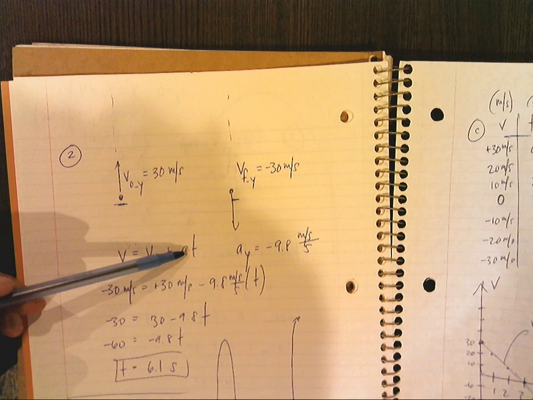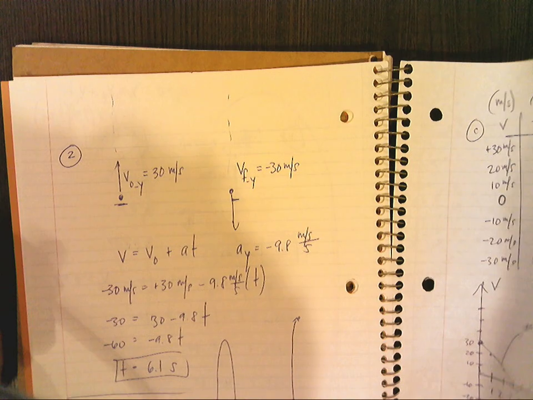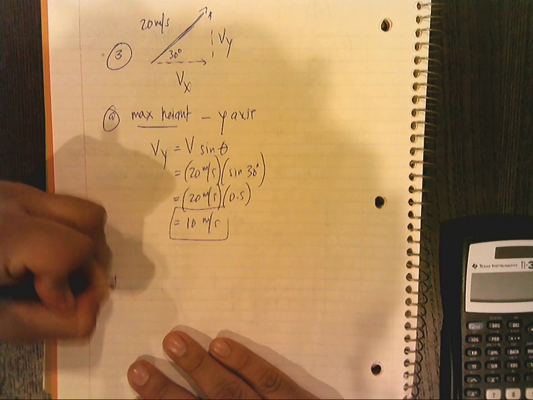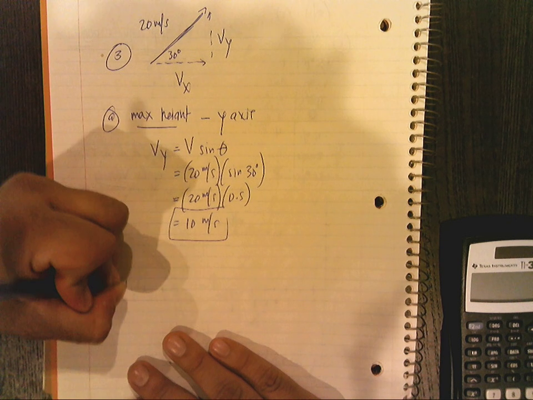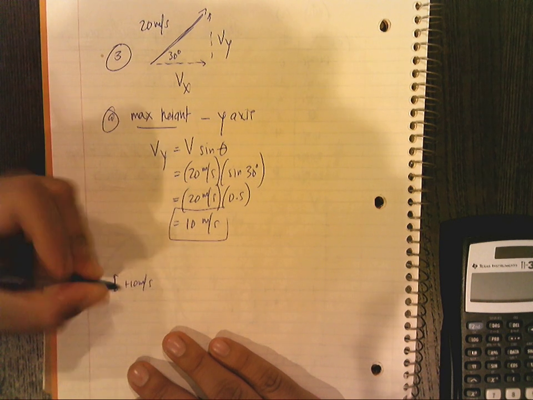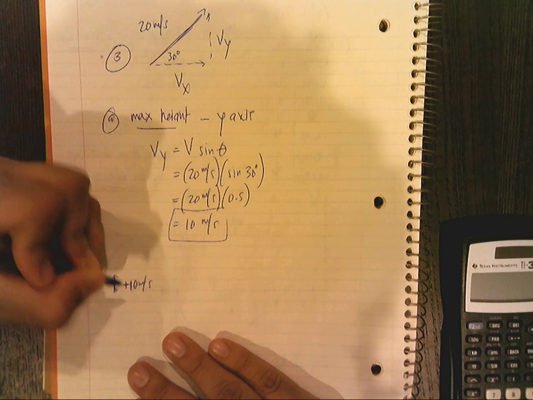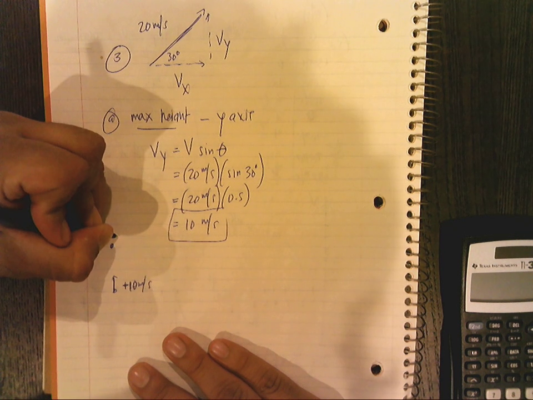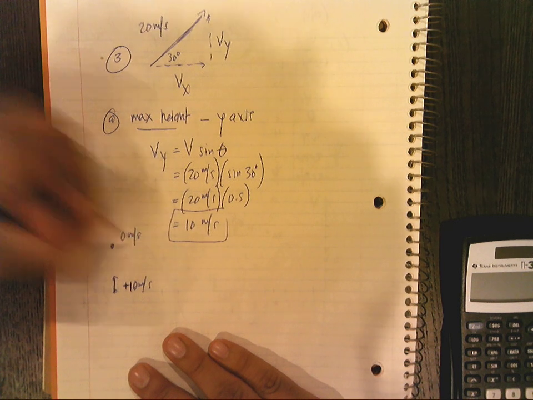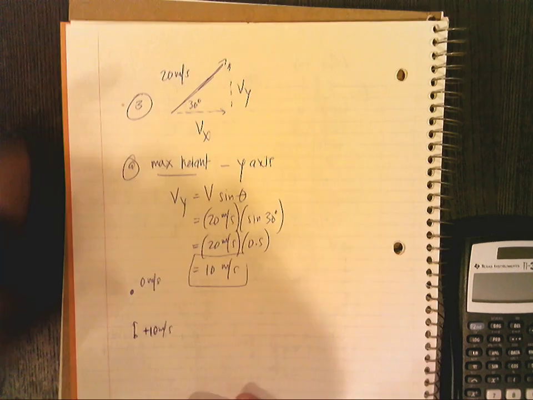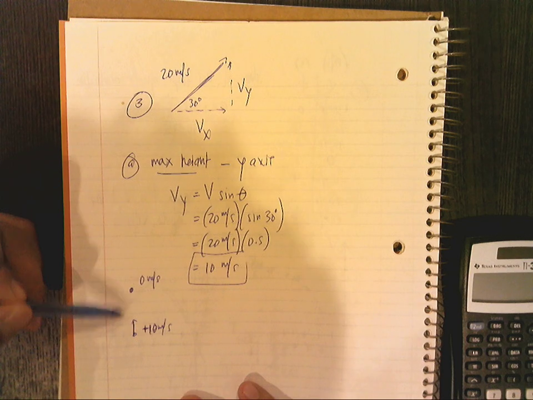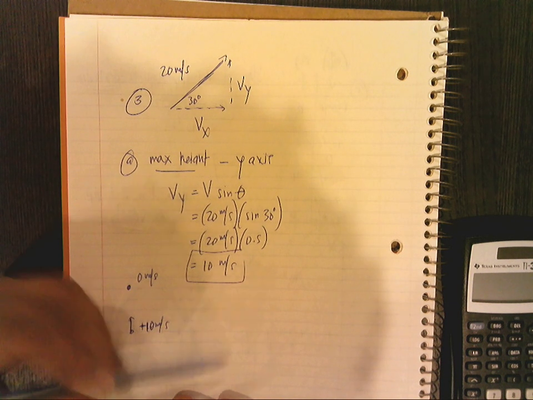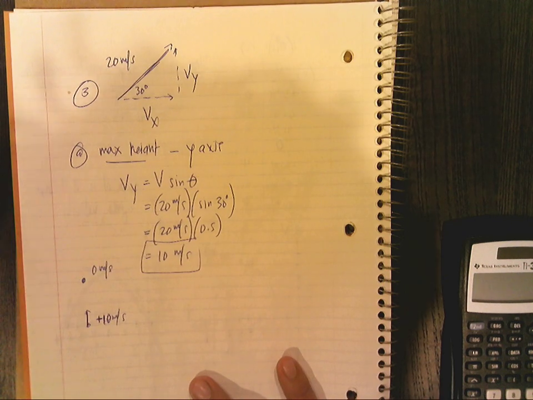Find the time it takes to reach the top of this trajectory, because I know if I'm starting at a positive 10 meters per second in the y-axis, then when I reach my maximum height my velocity is going to be 0 meters per second. If I can find that time, then I can plug it back into the y position equation. So let's do that. It's a two-step problem.